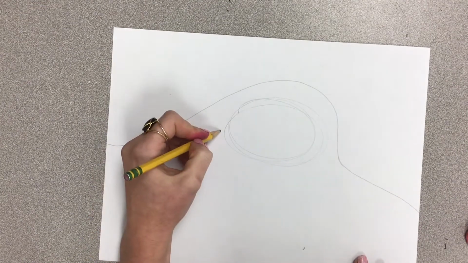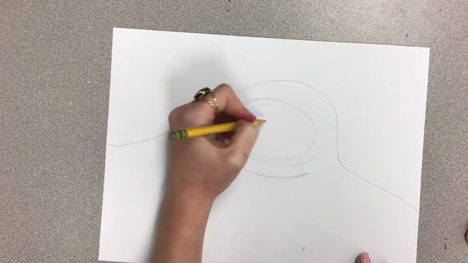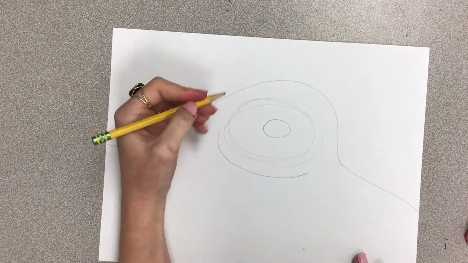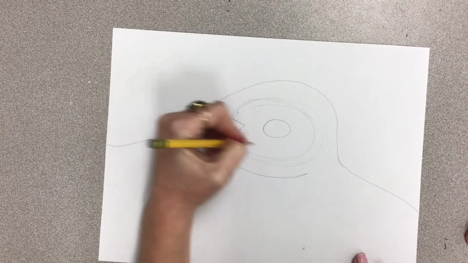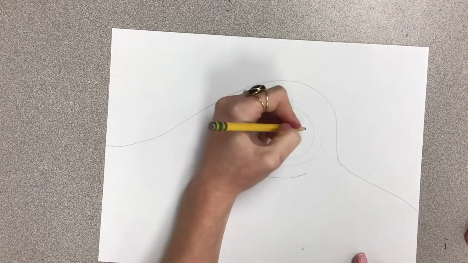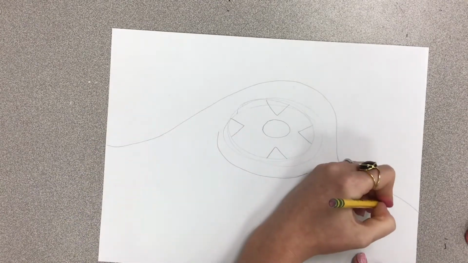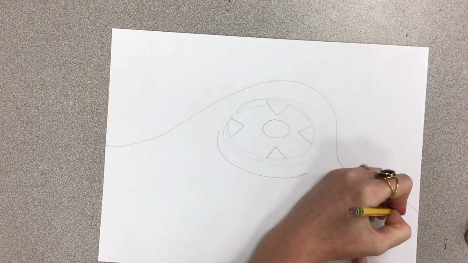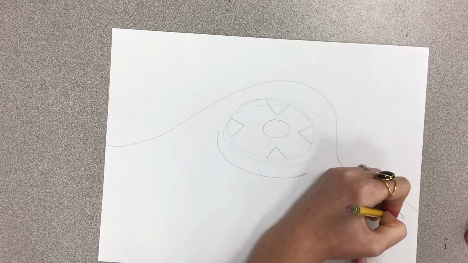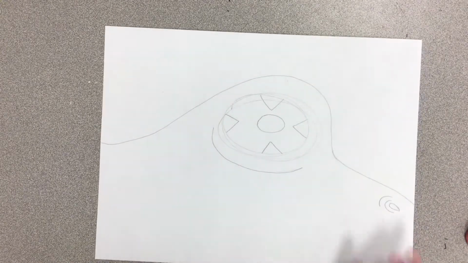And then I'm going to draw kind of like the eyelid that's underneath the frog's eye, the pupil, and then when I look at the picture, I see some triangle shapes that go around the frog's eye. I can see his nose, so kind of like a teardrop, the curve going around it, maybe another curve that goes around that one for the frog's nose.